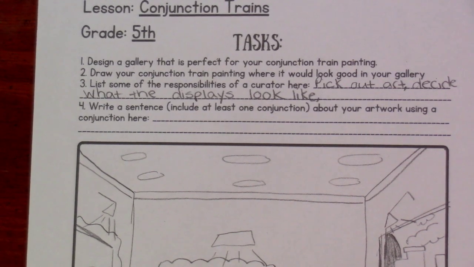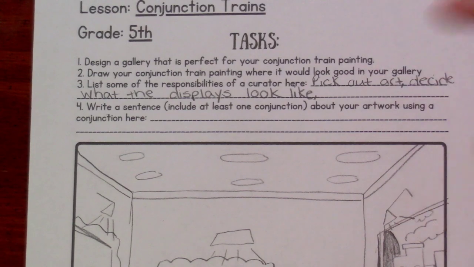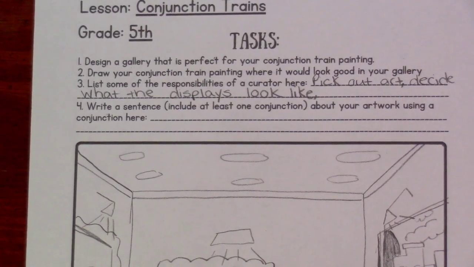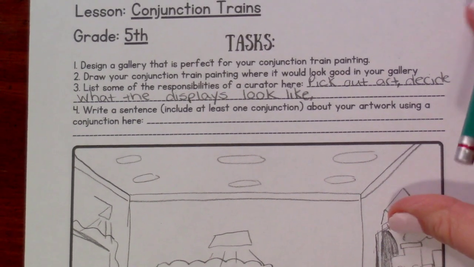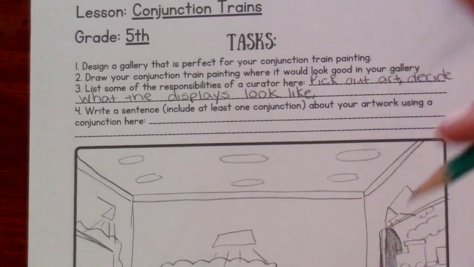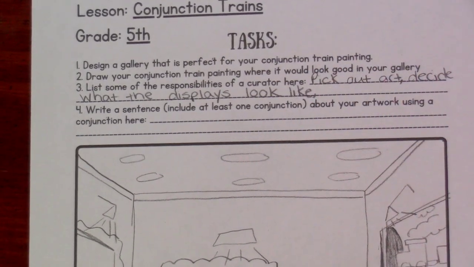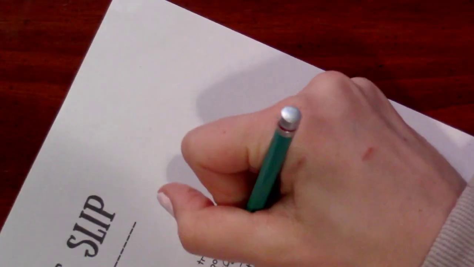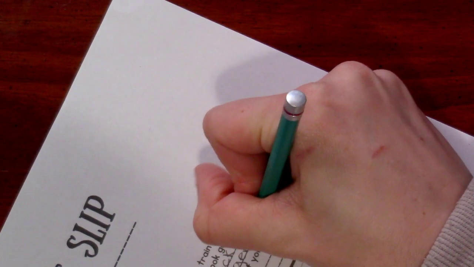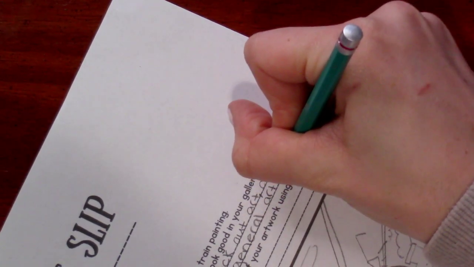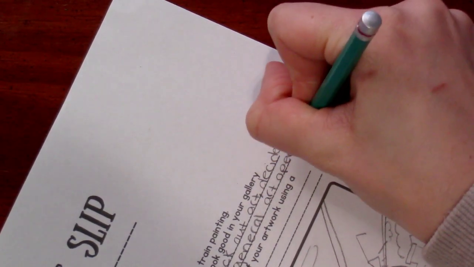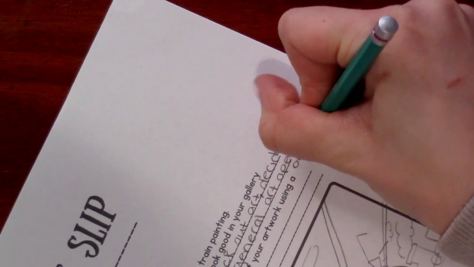All right. And then another answer, you can raise your hand if you can think of another thing that the curator does. All right. And another good answer you could write down would be just general organizing of the event. So, general art opening organization.